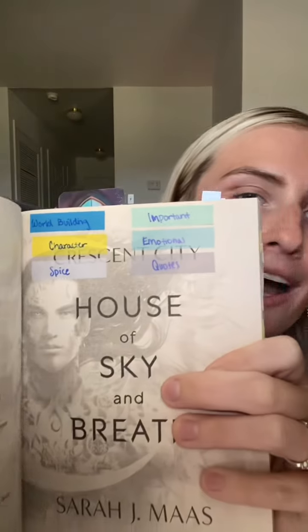I've also been asked, after you read the book, Lexi, do you go back and look at stuff? And if so, how do you remember what tab is what? Well, to answer your question, before I even start the book, I put all the different colored tabs and what they are in the front of the book.